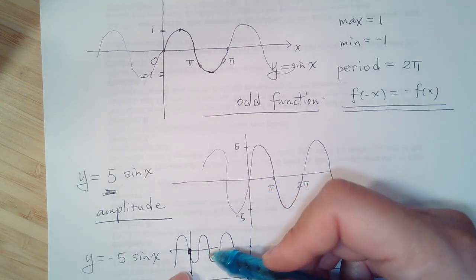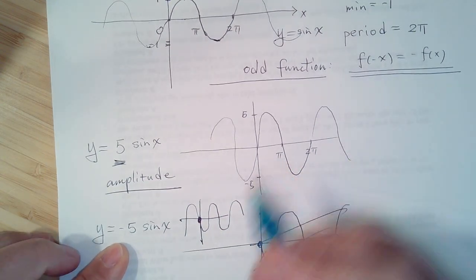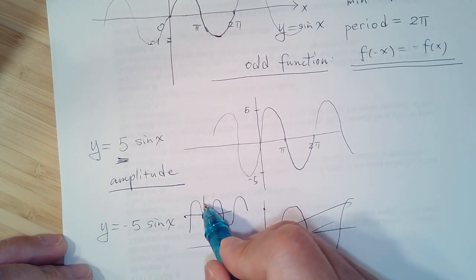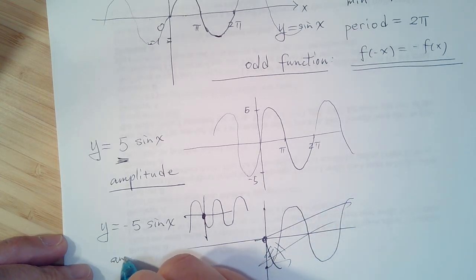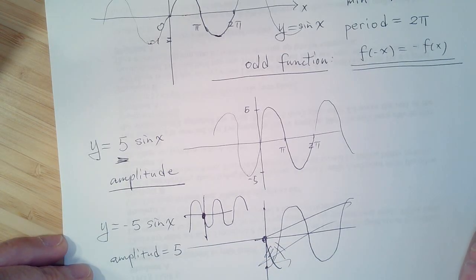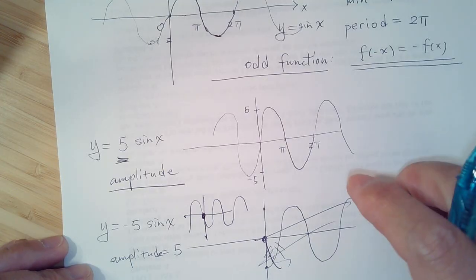You see the difference between these two? You just flip it, you get a -5. And in this case, we see the minimum is -5, maximum is +5, and the amplitude is also 5. You might want to say -5, no, but when we talk about the amplitude, we only take the absolute value of that, so it's going to be just 5. Okay, so something more.